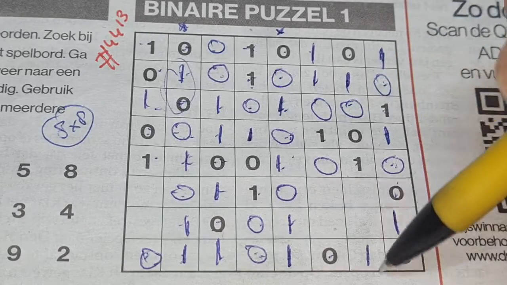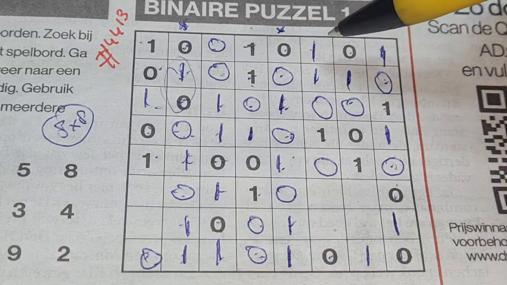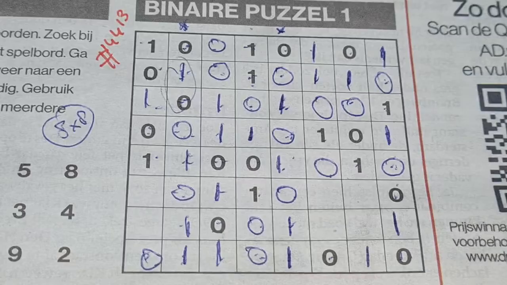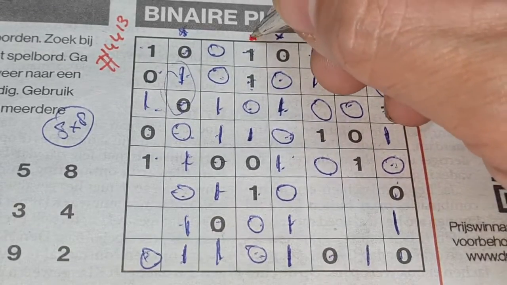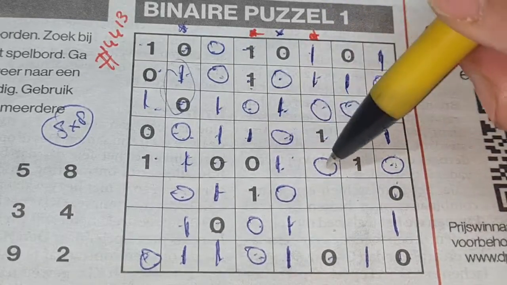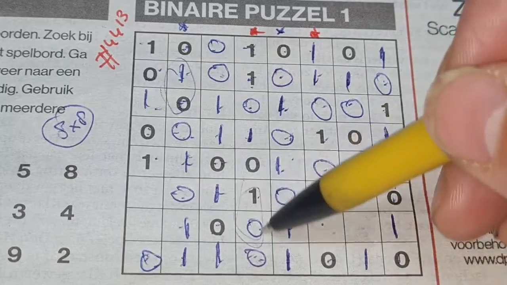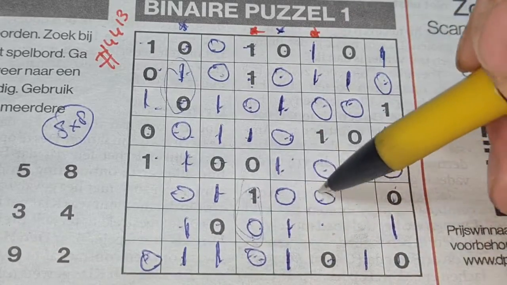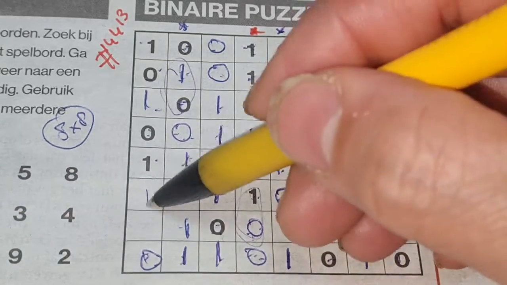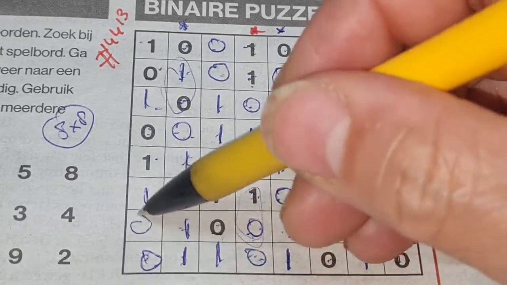Need to compare again. This column and that column. 1 1 1 1 0 0 1 1 0 0, empty box, 0 0. We need to switch these 2 digits. We have a 1 here, this should be an O. We have an O here, this should be a 1. 4 O's we have here, so the rest are ones. 4 ones we have here, so the rest are O's.